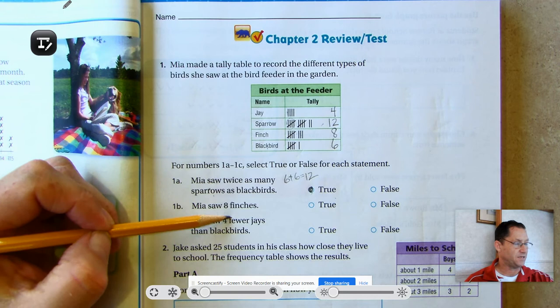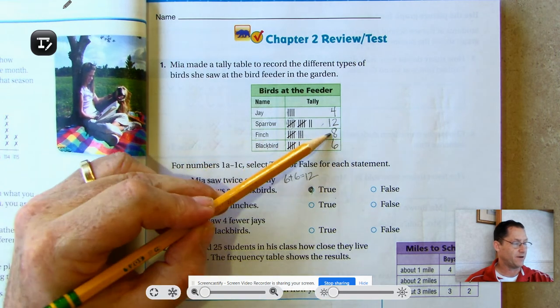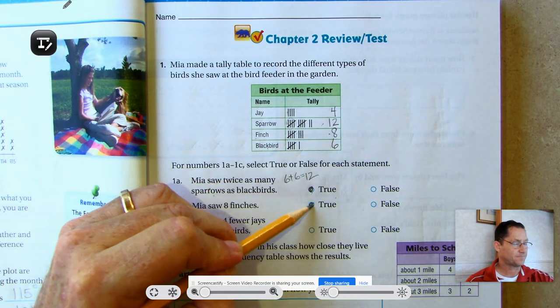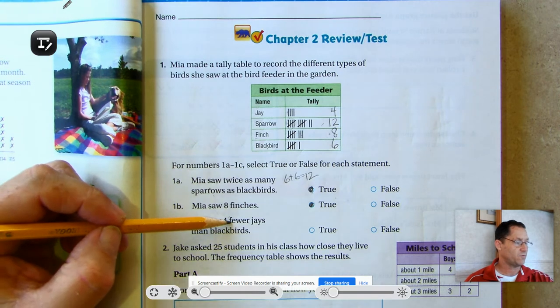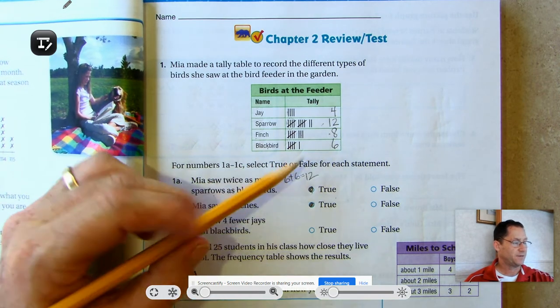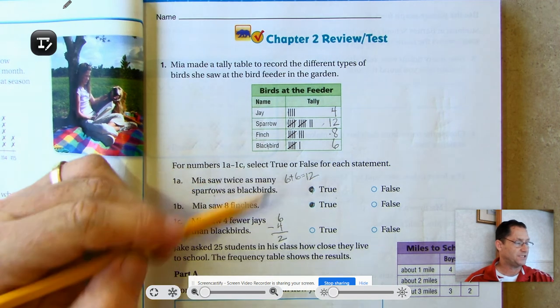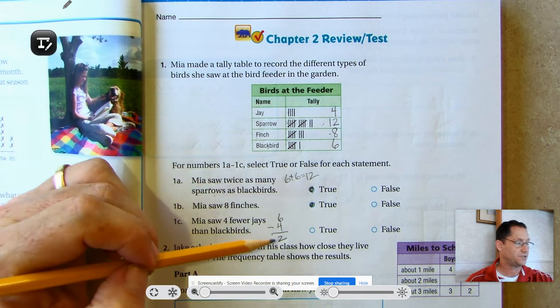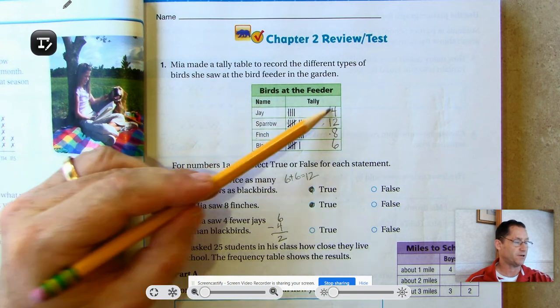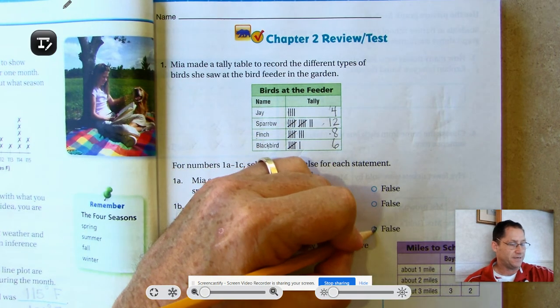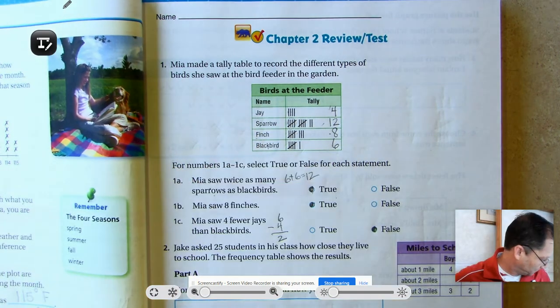Mia saw 8 finches. We go to the finches and we counted those as 8. Mia saw 4 fewer jays than blackbirds. So 6 take away 4 would be 2. Did she see 2 jays? No, she saw 4 jays. So that statement is false.